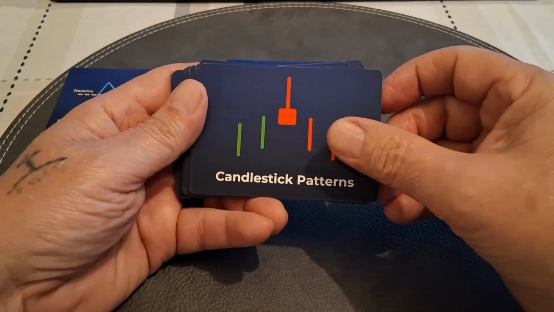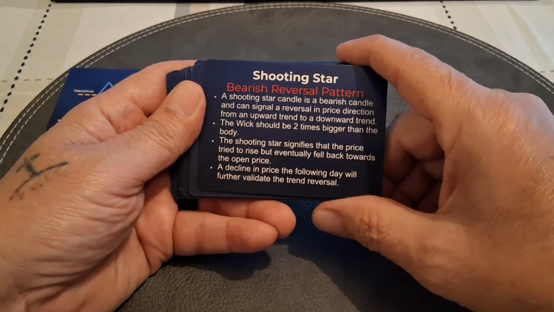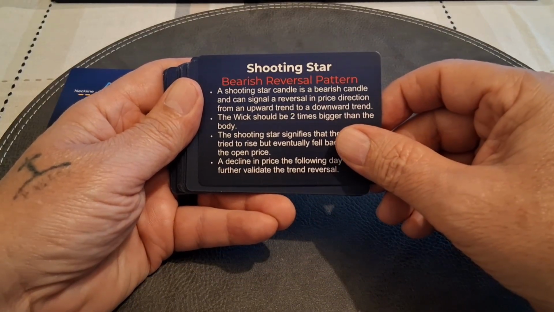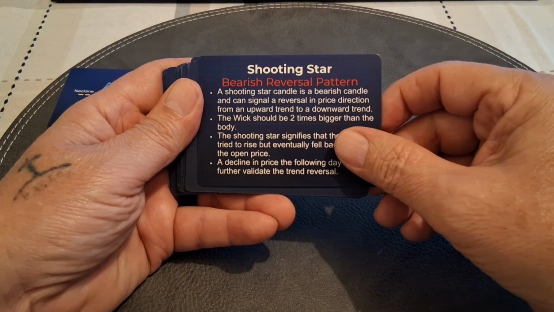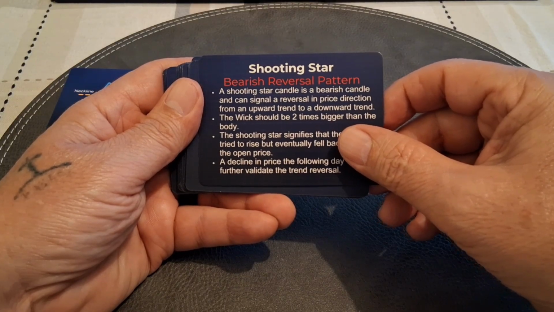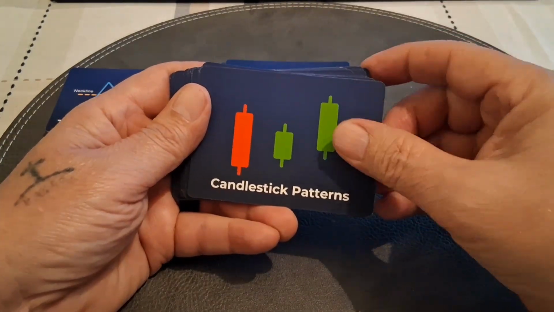Now what is that? Woo! Check it out. Bang, bang, bang. That's the shooting star. Bearish reversal pattern, shooting star right there. The shooting star candle is a bearish candle and can signal a reversal in the price direction from the upward trend. And if you get these cards, you can read all that. It's got everything right there.